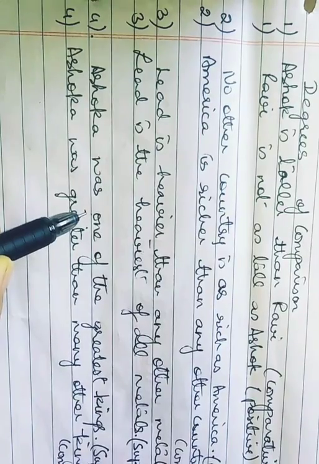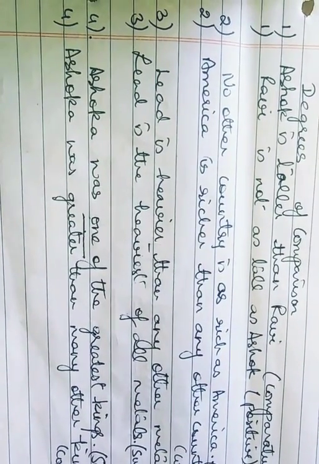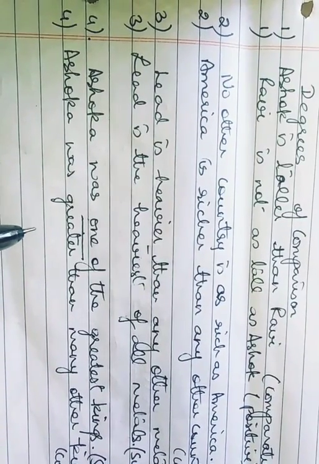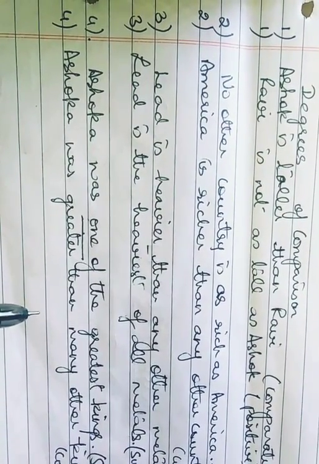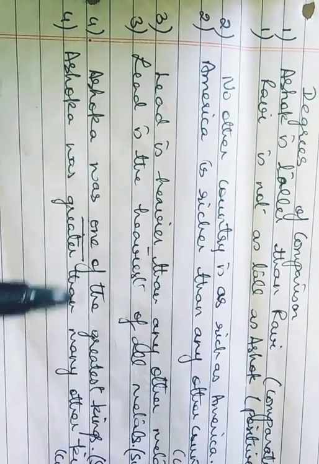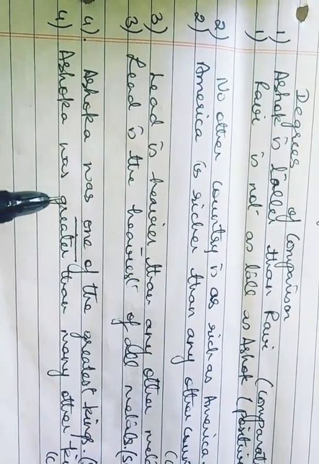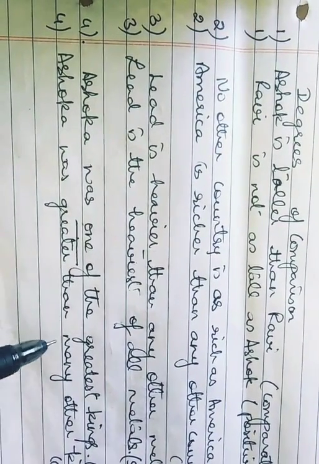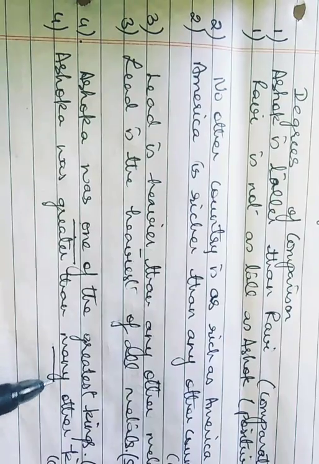So the word one is to be kept in mind, that Ashoka was not the greatest, but he was one of the greatest. So when it says one of the greatest, that means there were few more who were greater than Ashoka. So in this case, the comparative would be Ashoka was greater than many other kings.